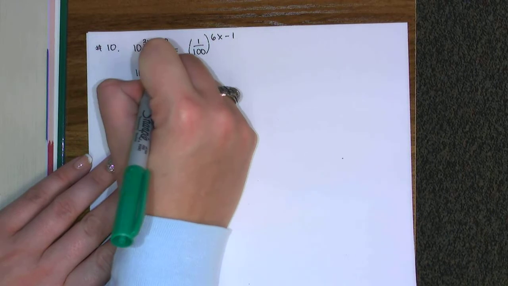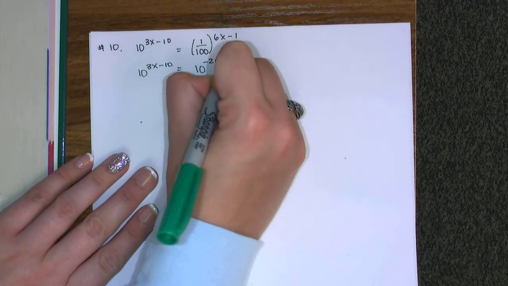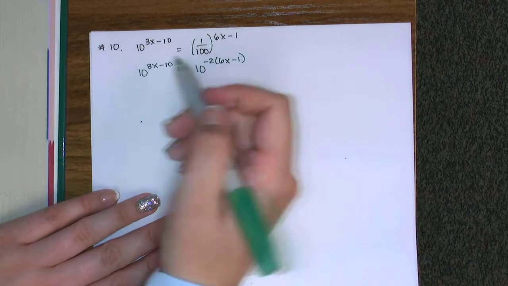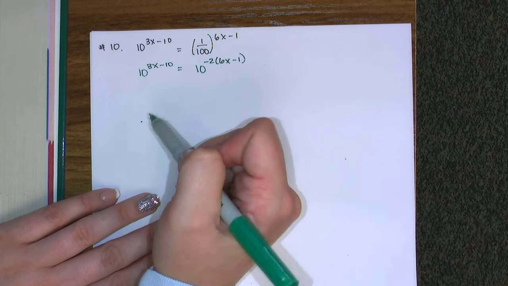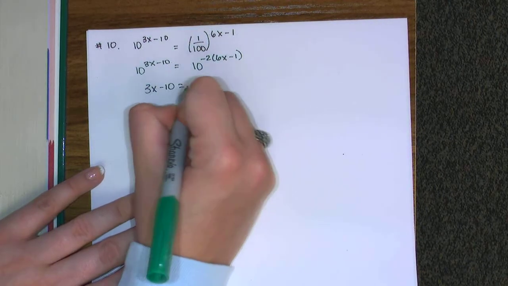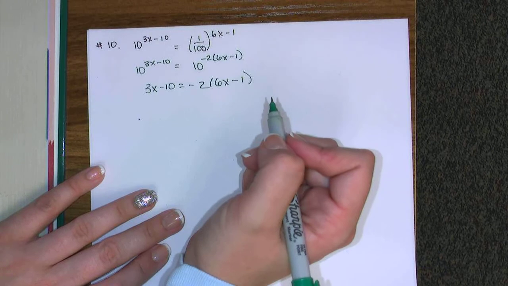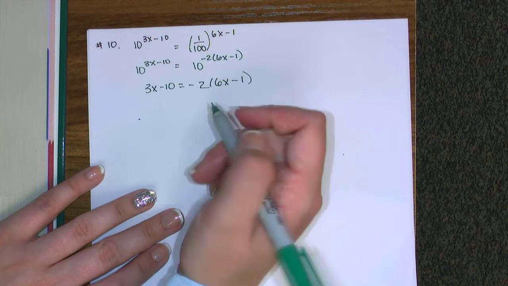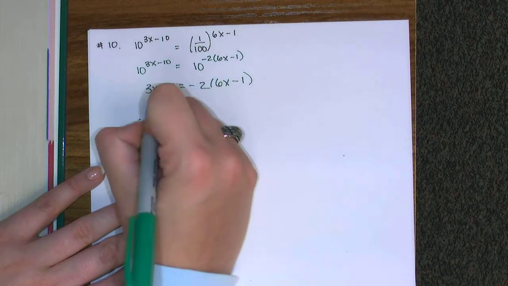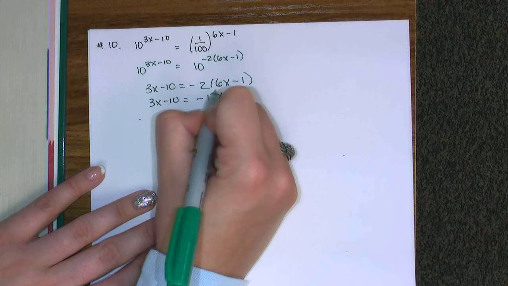So 10 to the 3x minus 10 is equal to 10 to the negative 2 times 6x minus 1. Now I have the same base. So 3x minus 10 is equal to negative 2 times 6x minus 1. So I need to distribute over here. So 3x minus 10 is equal to negative 12x plus 2.